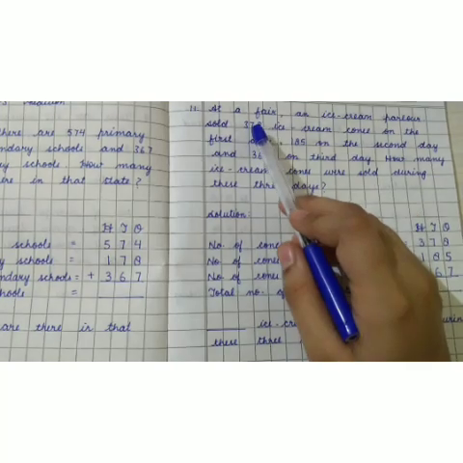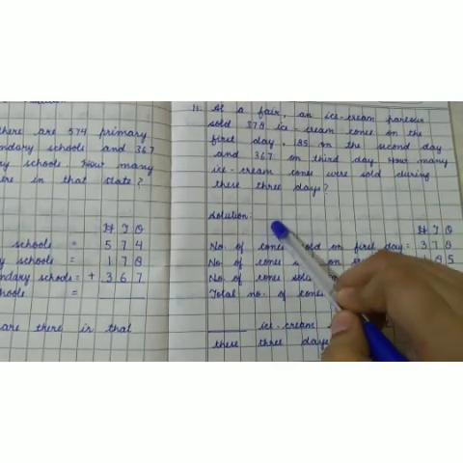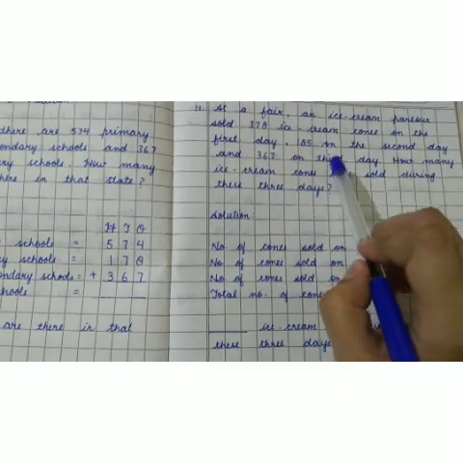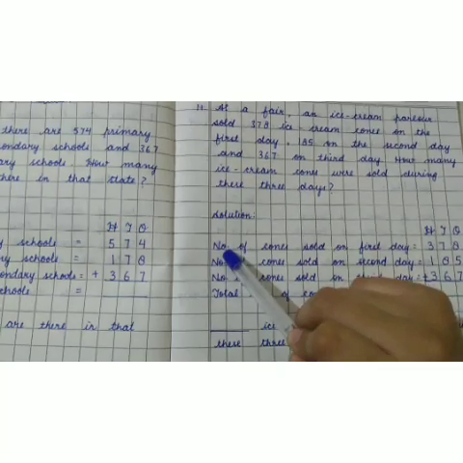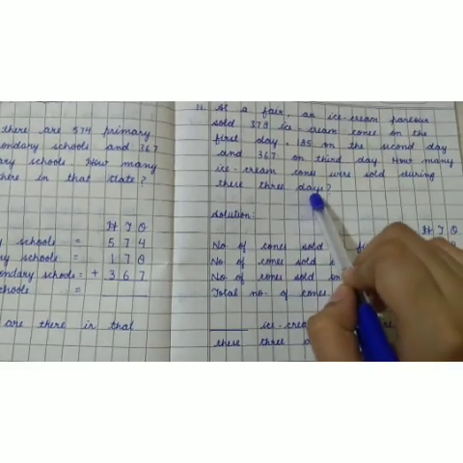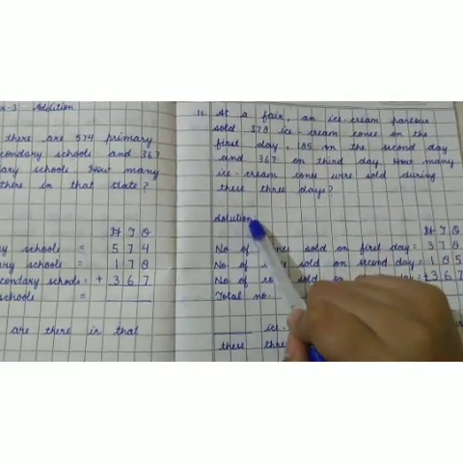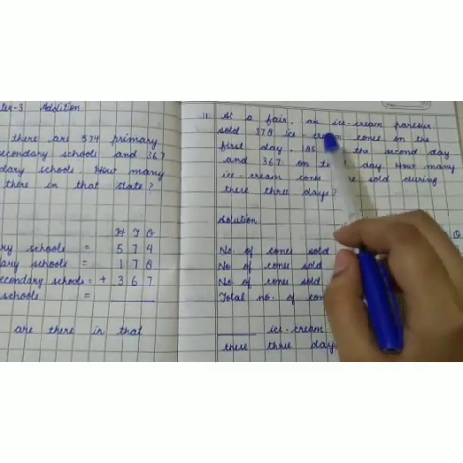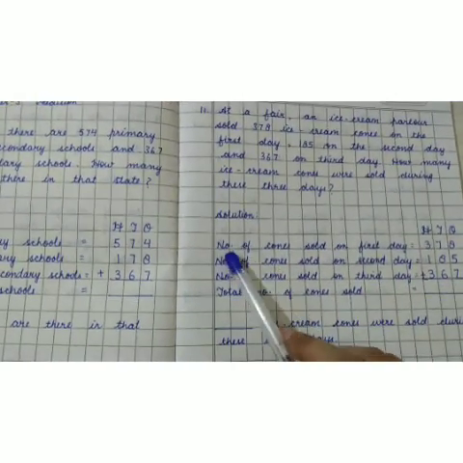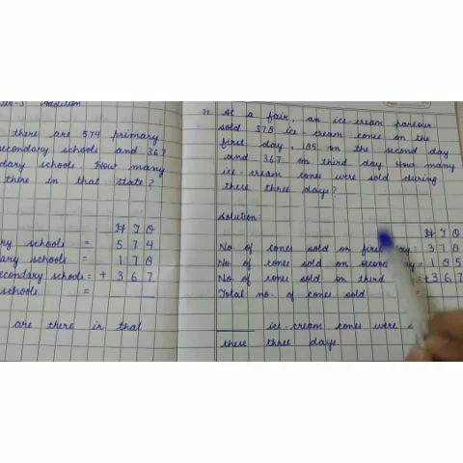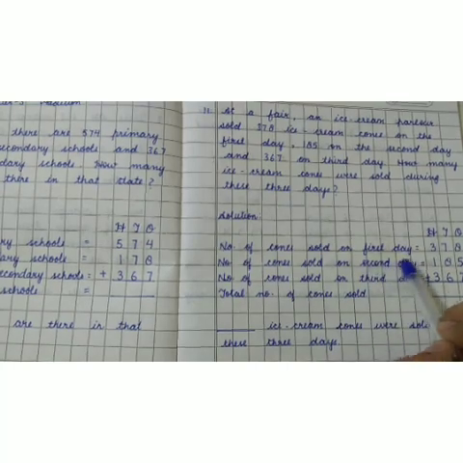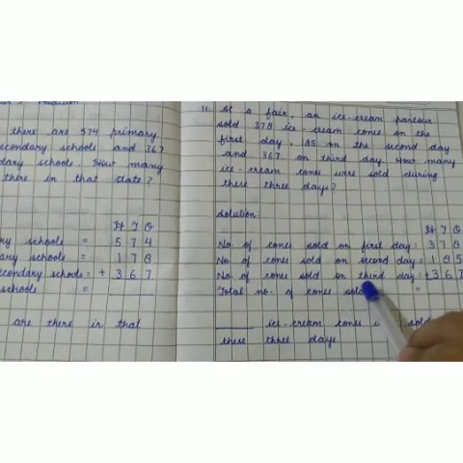On first day, they sold 378 ice cream cones. On second day, they sold 185 ice cream cones. And on third day, they sold 367 ice cream cones. You have to tell the total number of ice cream cones they have sold in these 3 days. So write down solution and what we have been given. Number of ice cream cones that were sold on first, second and third day. So we can just write number of cones sold on first day because we know these are ice cream cones. So the question में ही है. Number of cones sold on second day. Number of cones sold on third day.